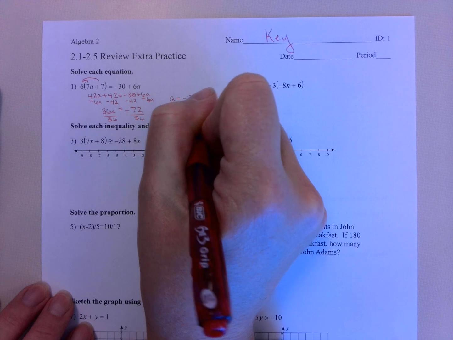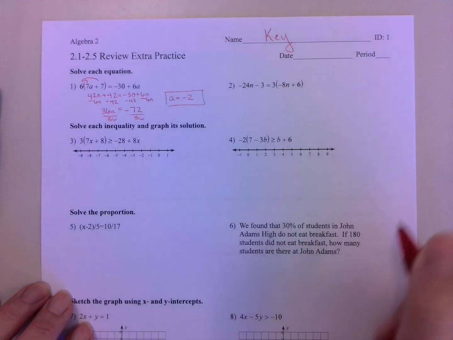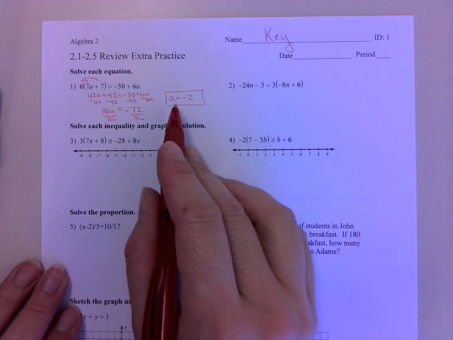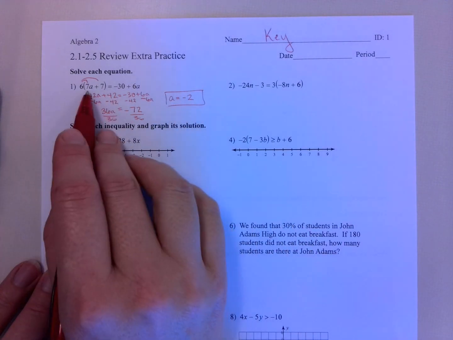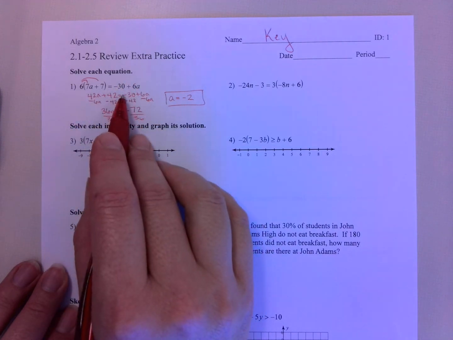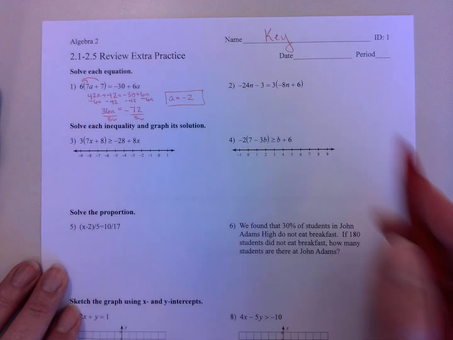a equals negative 2. Now, in order to check this answer, because I'm getting ready to take a test, I want to practice taking that answer and plugging it in, and the left side should be the same as what I get out on the right side. So always good to check your answers.